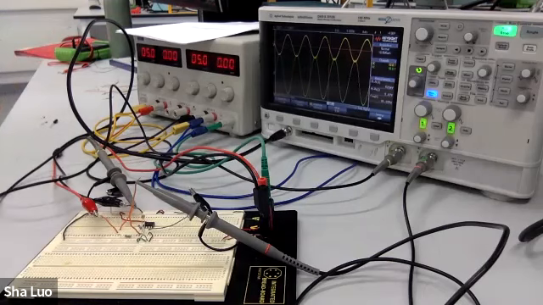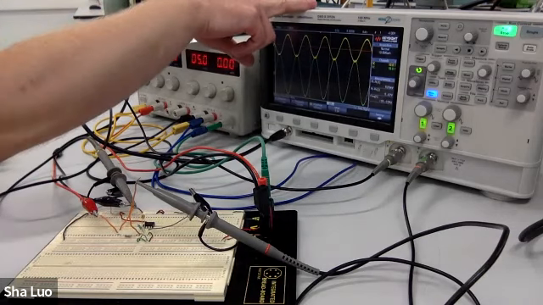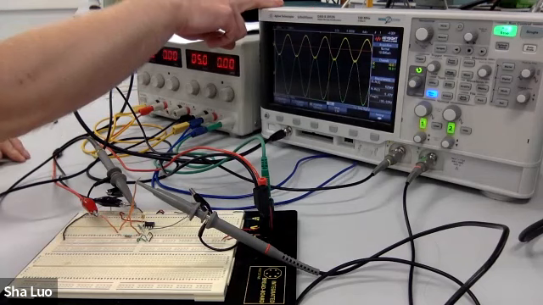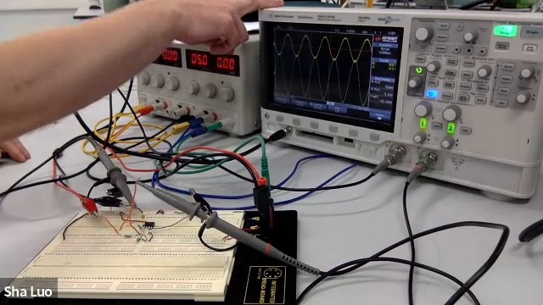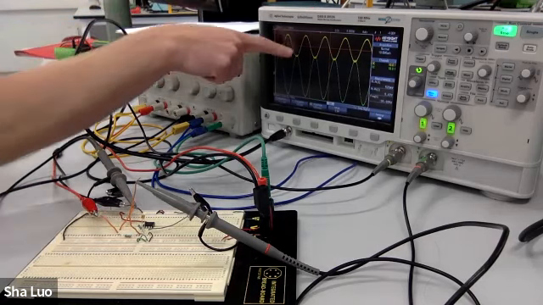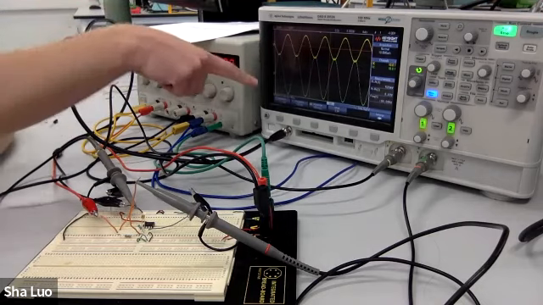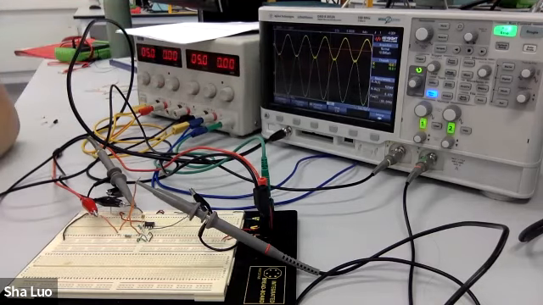Currently, this circuit has the 102 film capacitor in it, which, if you convert that using the code, is 1 nanofarad. What we have done is set up an input sine wave at 100 hertz and half a volt peak to peak with 0 offset. That is displayed on channel 1 in yellow here. Channel 2 in green is measuring the output of the filter.